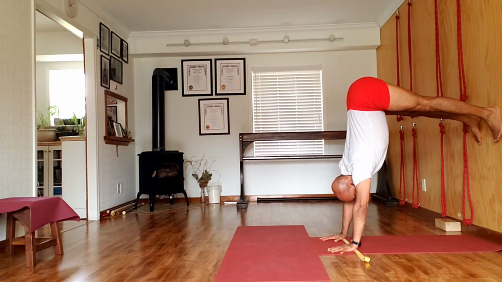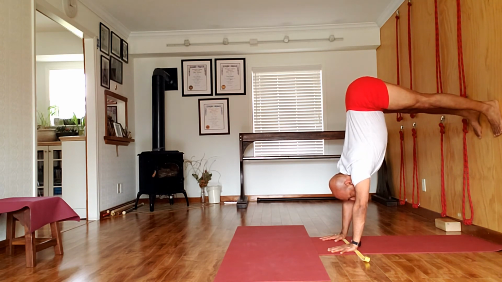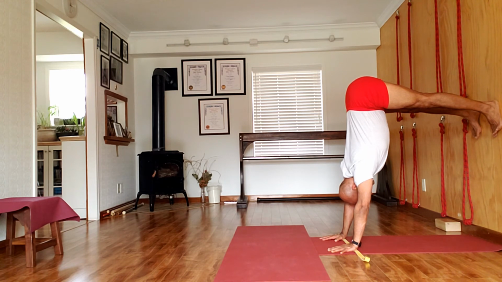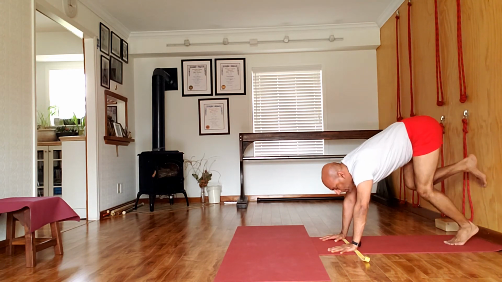So space between the shoulder blade moving towards your chest. Chest moving towards the wall. Thighs lifting away from the floor. Outer thighs, outer knees lifting towards the ceiling. Hold for 35-40 seconds. And then slowly walk down and come down.